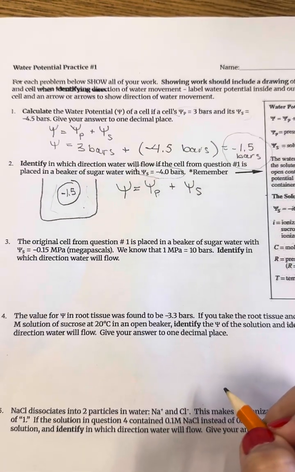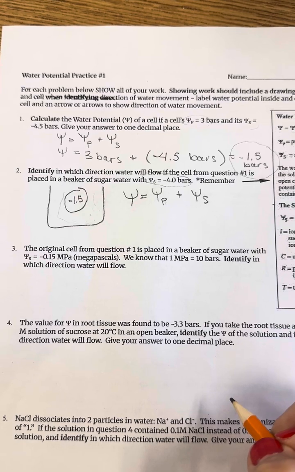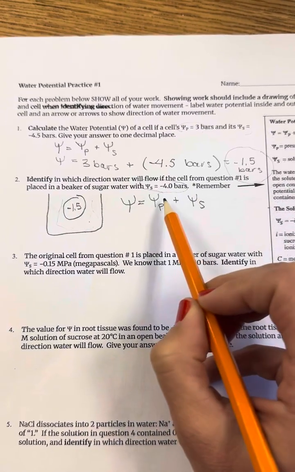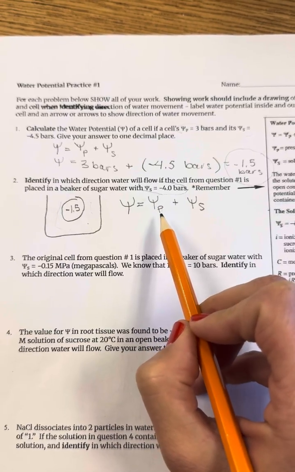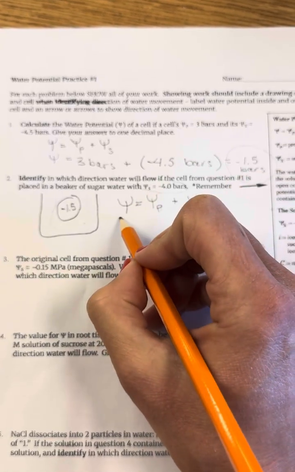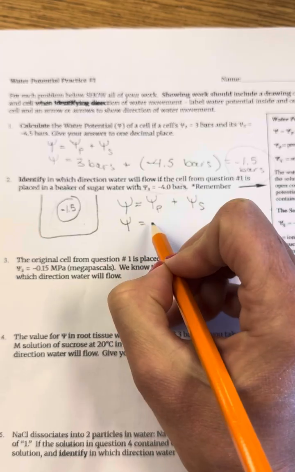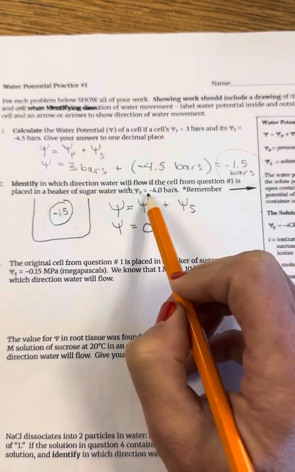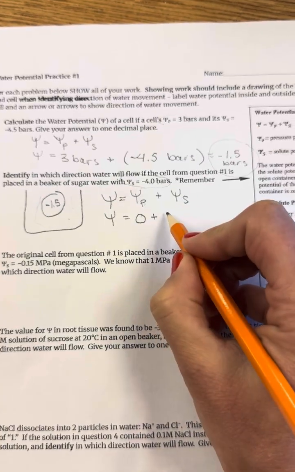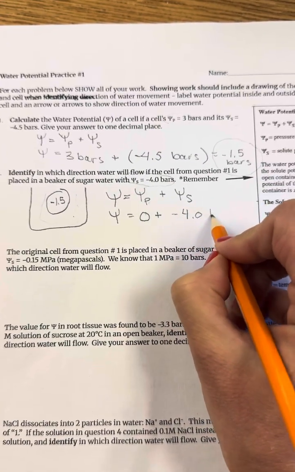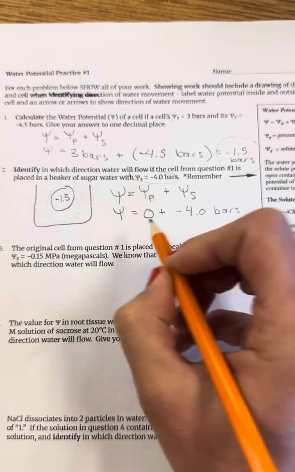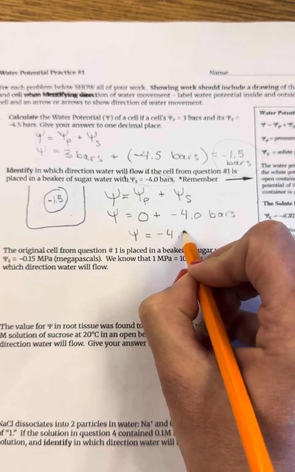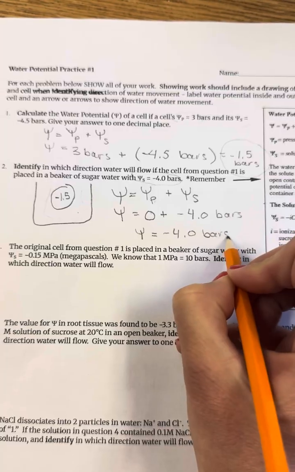Now this is a beaker of water, and so we should know, and if it's not given to you, that pressure is going to be 0 because it's an open container, so there's going to be no pressure, okay? So we have our water potential is going to equal 0 plus our solute potential, which they give to us in the problem as negative 4.0 bars, okay? And so that water potential is going to equal negative 4.0 bars, okay?